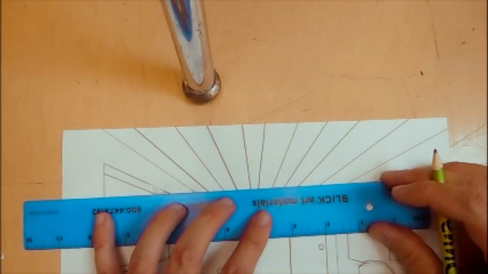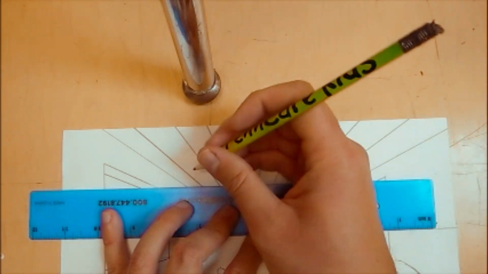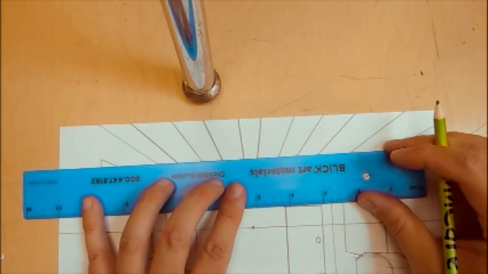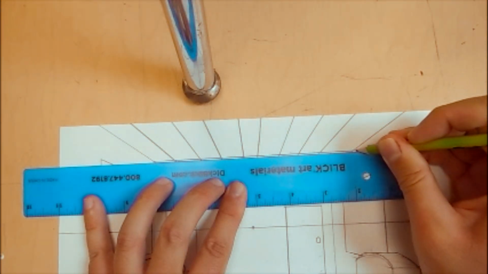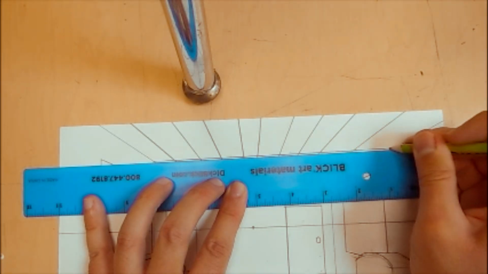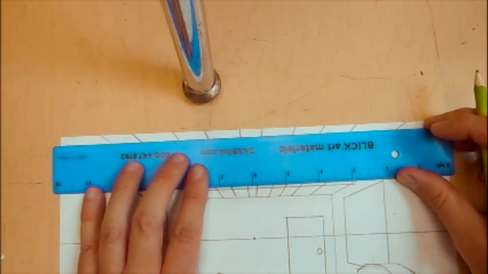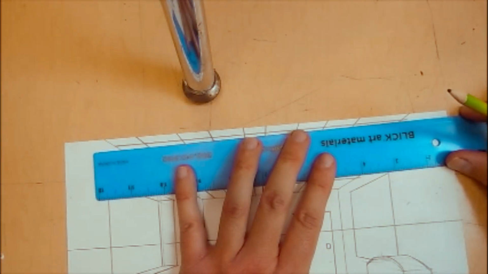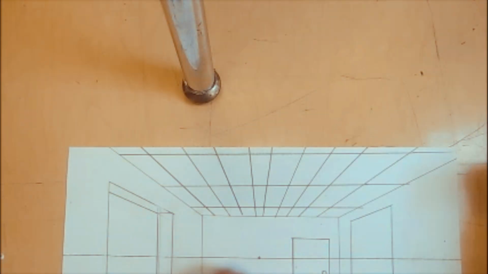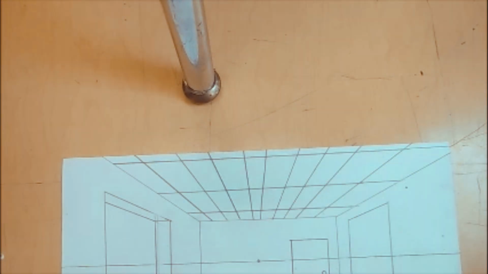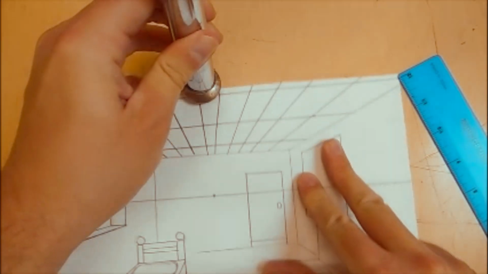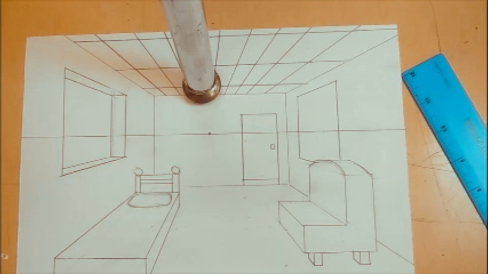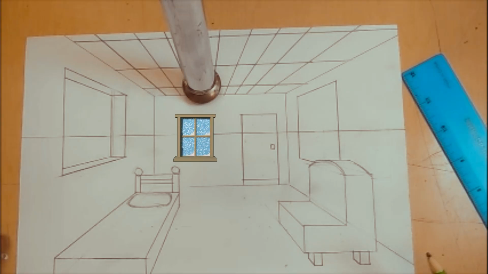And you might want to take some horizontal lines like this, and make them a little bit further spaced out as they get closer to you, to get that illusion of depth going on a little bit more. And there you have it. And that's just the basics of using one-point perspective to draw a room.